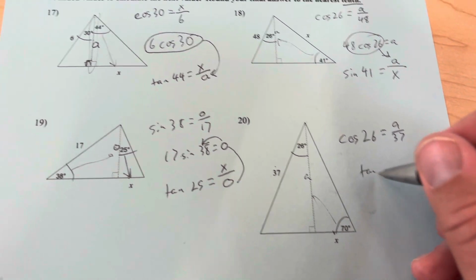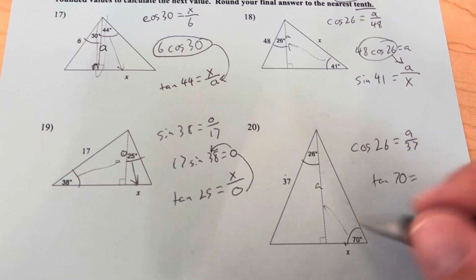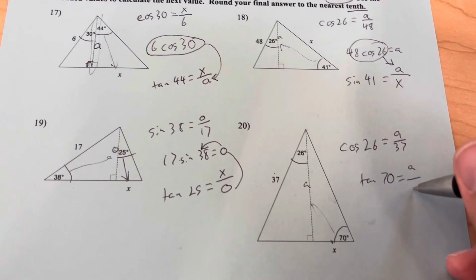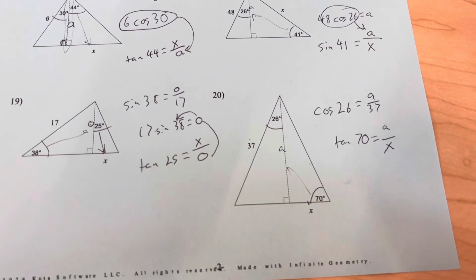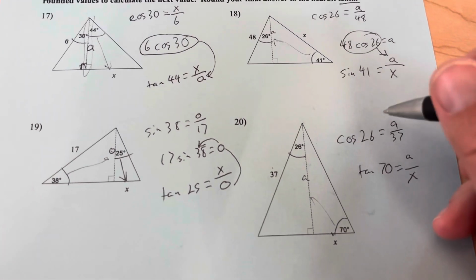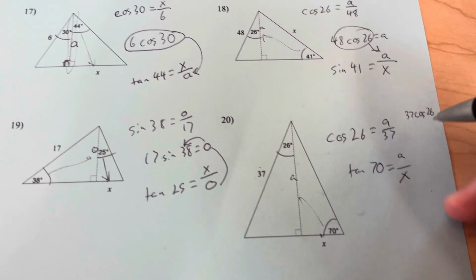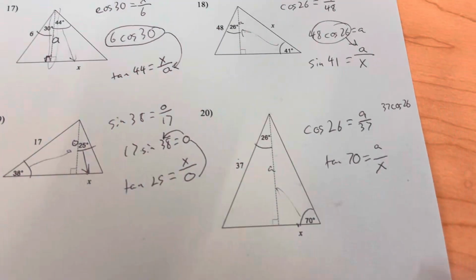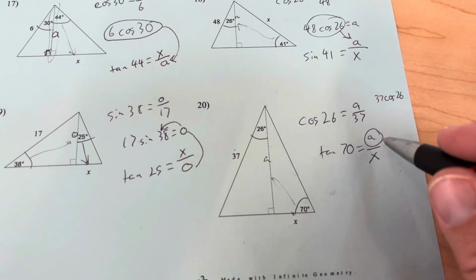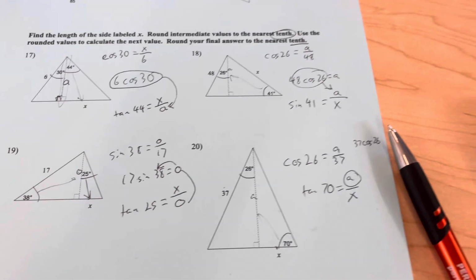So the tangent of that 70-degree angle is equal to my opposite side of the A over the X, the adjacent side that I have there. So again, this A is going to be 37 times the cosine of 26. I round this to 1 decimal place. I put that right here where this is, and then I use that information to solve the next piece.